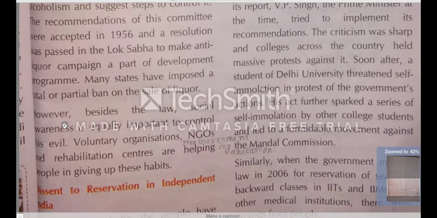For making them aware, voluntary organizations, NGOs, and rehabilitation centers are helping people in giving up these habits.